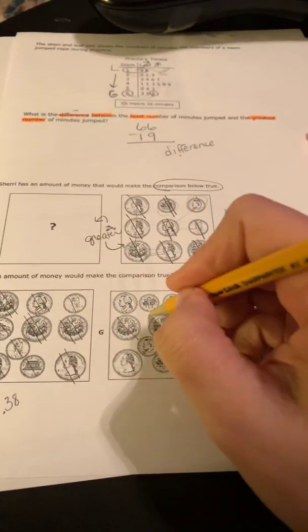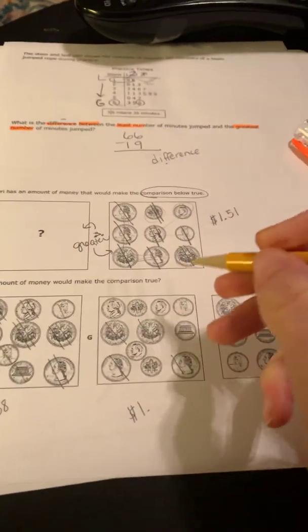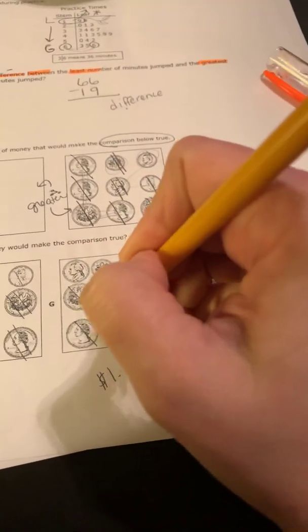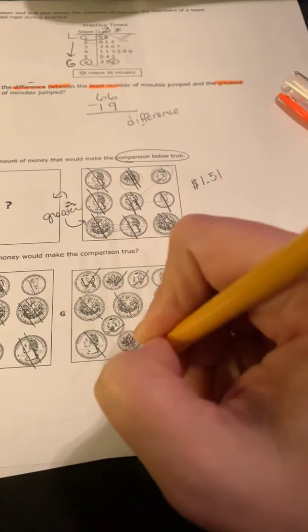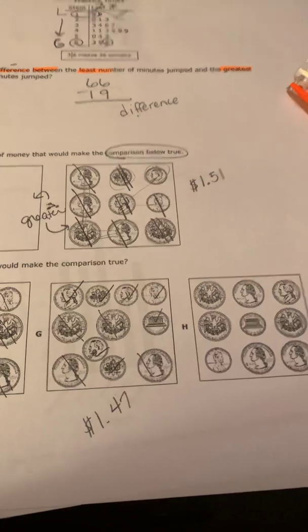All right. Quarters. 1, 2, 3, 4. There's $1. Now what would we count? I would count dimes. 10, 20, 30, 40, plus the nickel, 45, 46, 47. Is $1.47 more than $1.51? No. Again. 1, 2, 3, 4 quarters.